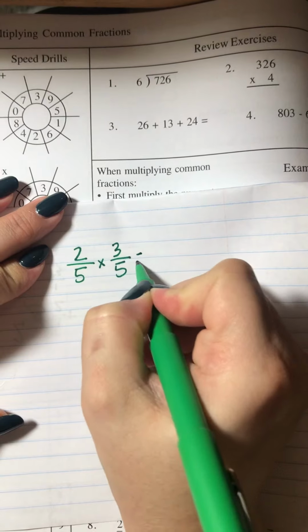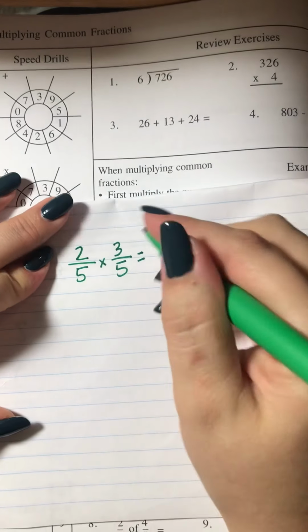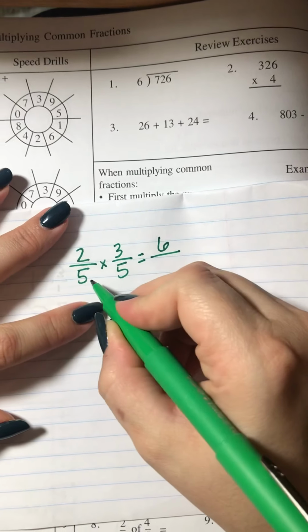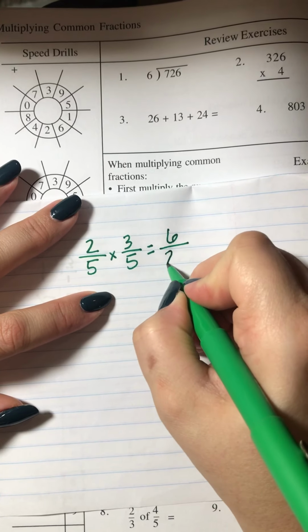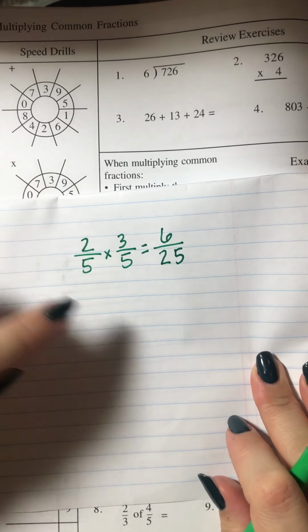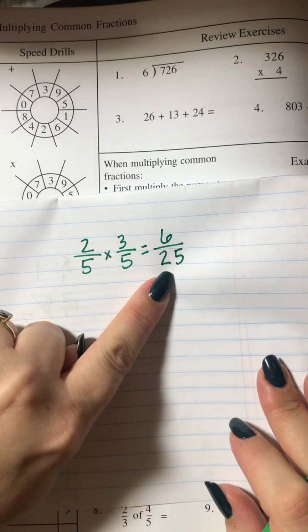Okay, we're going to multiply our numerator first. So we have 2 times 3 is 6. And then our denominator, 5 times 5 is 25. So then we just have to determine if this fraction is able to be reduced.